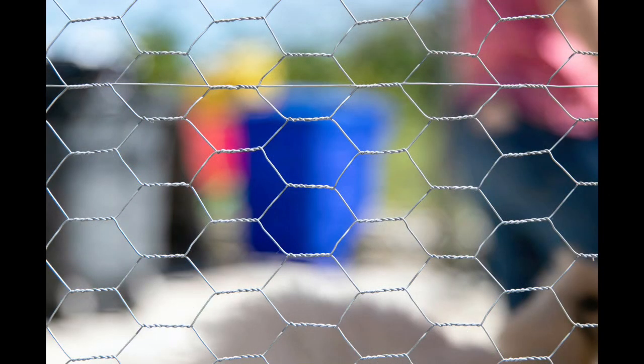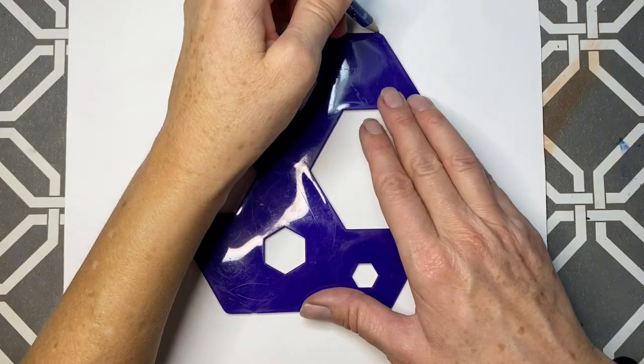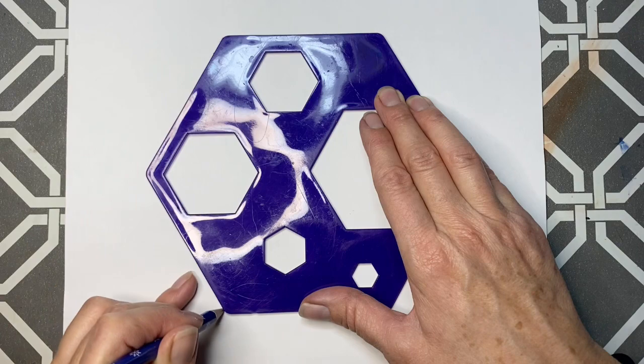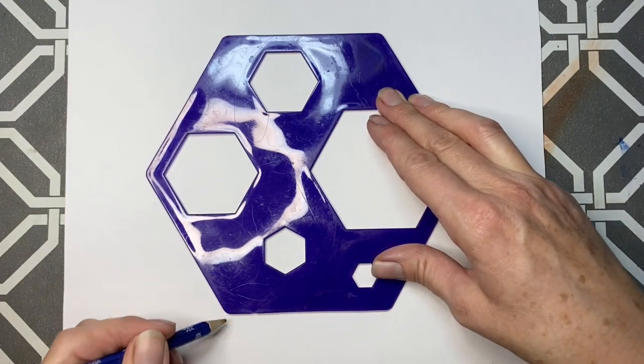Hexagons have 6 sides. They're a geometric shape. Hexagons also fit together to create something called a tessellation. And a hexagon can be used to design a pattern that has something called turn or rotational symmetry.